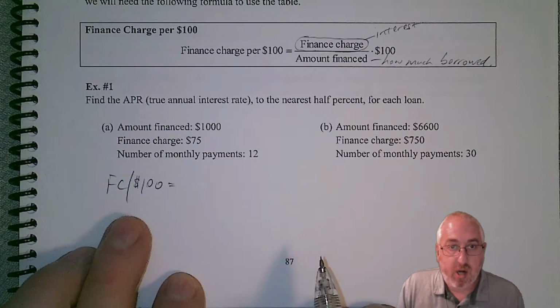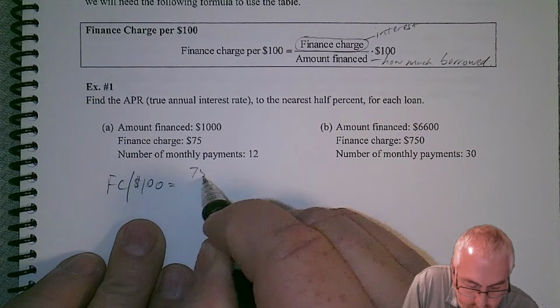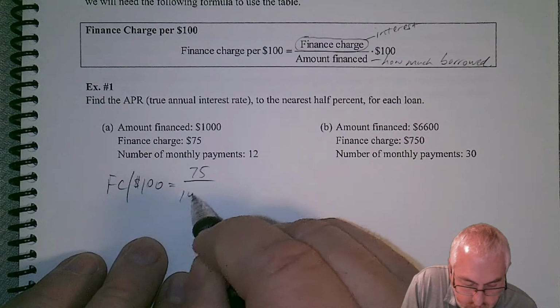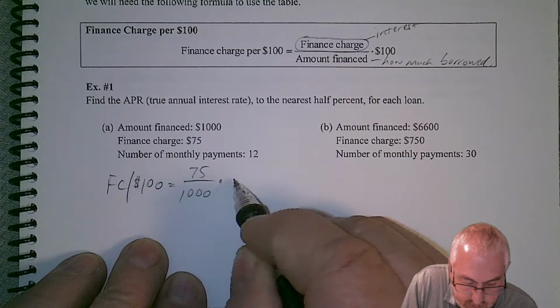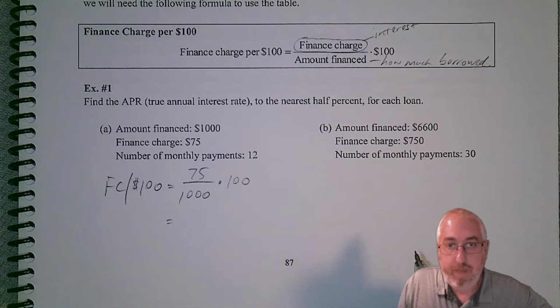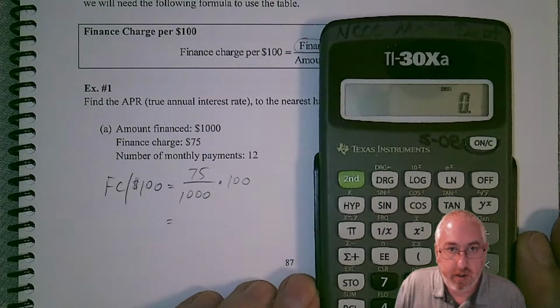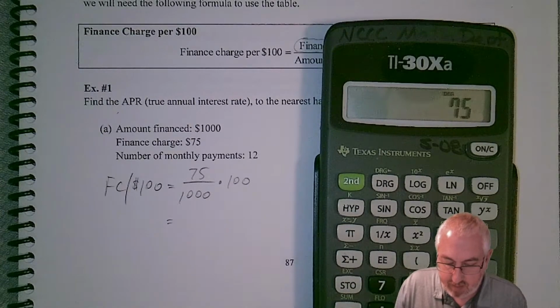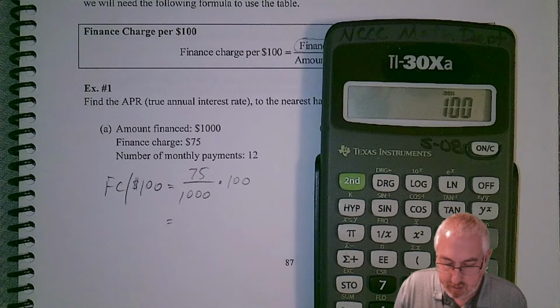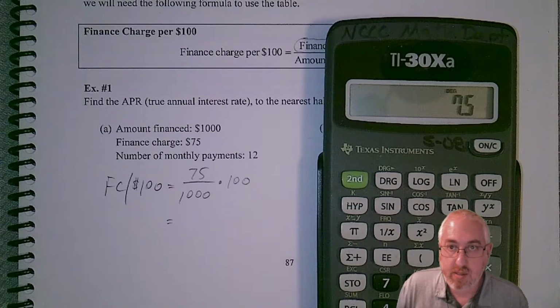So our finance charge per $100 should be our finance charge over $1,000 times 100. Now this one we could do without a calculator, but just to be safe, it doesn't hurt to do it. So 75 divided by 1,000 equals that, times 100 equals that.